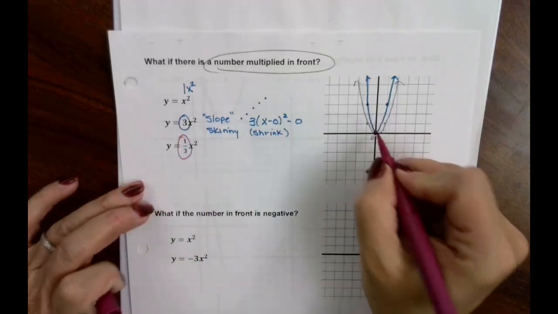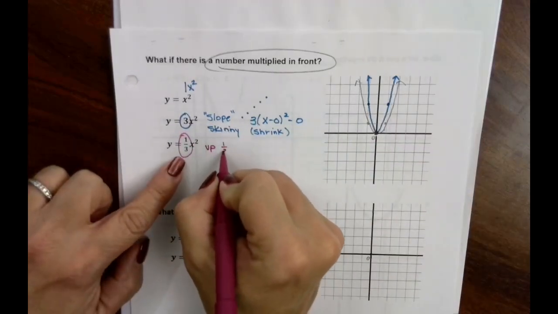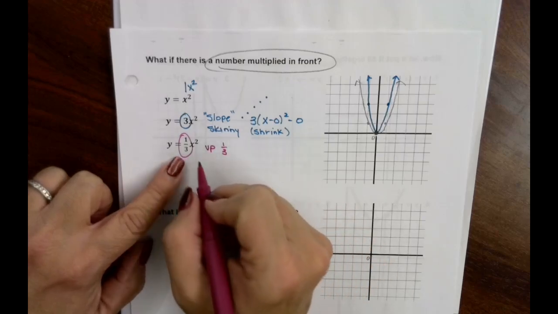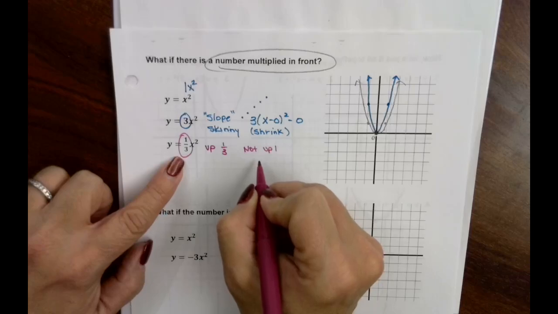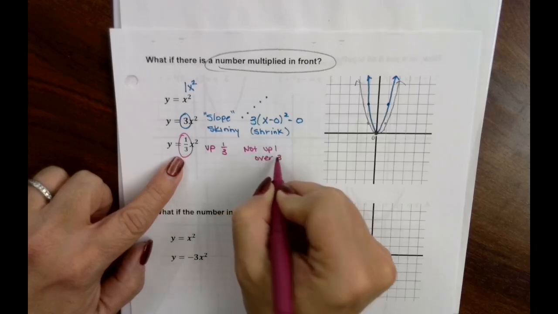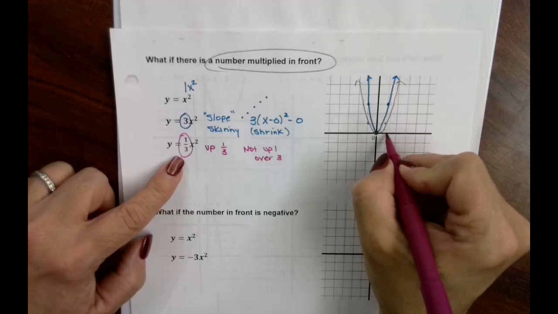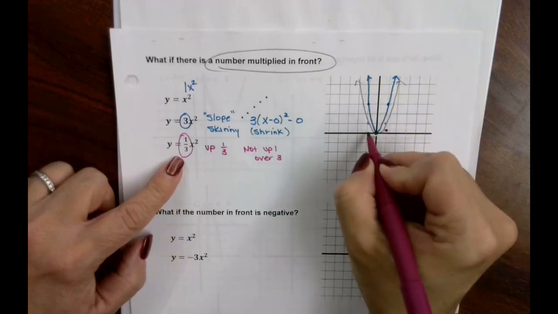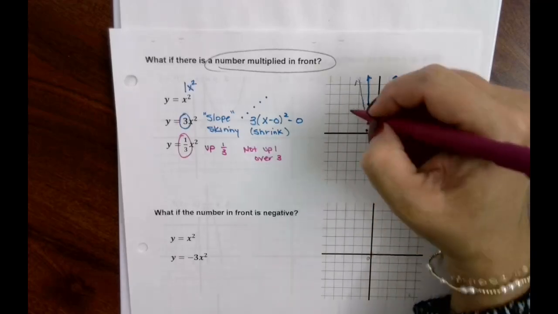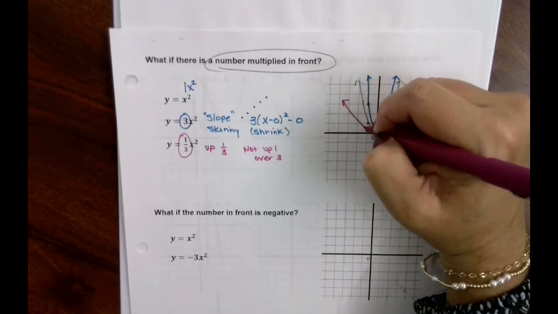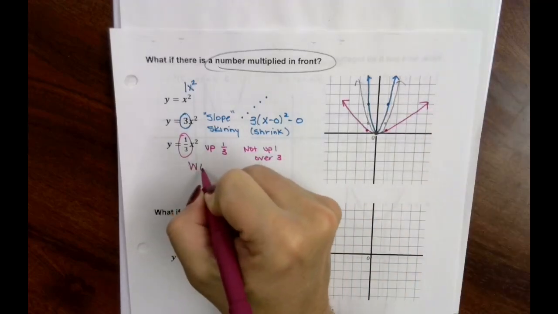I'm going to start here at 0, 0. But now this says that I'm only going to go up by 1/3. So it's not really a slope. It is not up 1 over 3. This is just up by 1/3. So if I look at my graph and I go over 1 and I'm going to go up 1/3, it's going to be right about in here. It's not going to be all the way up to 1. So now when I graph this, this becomes super wide.